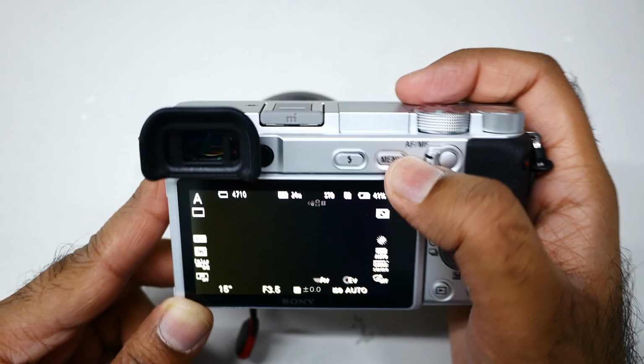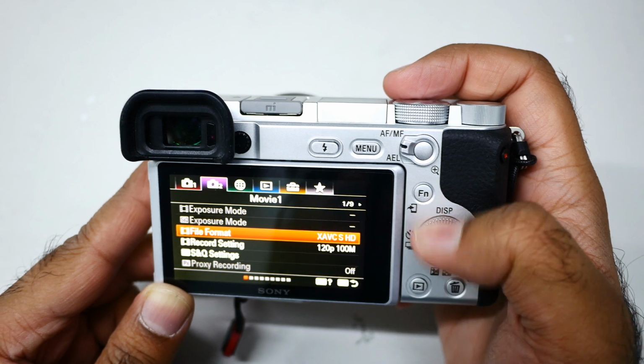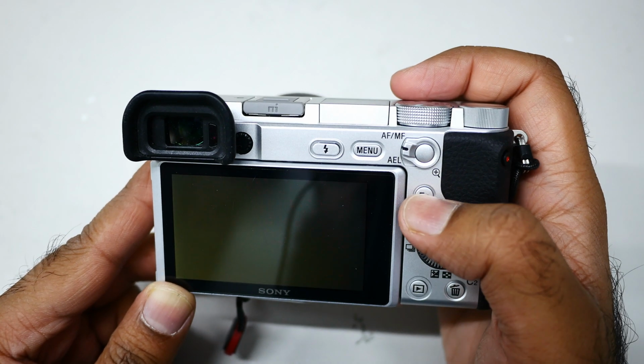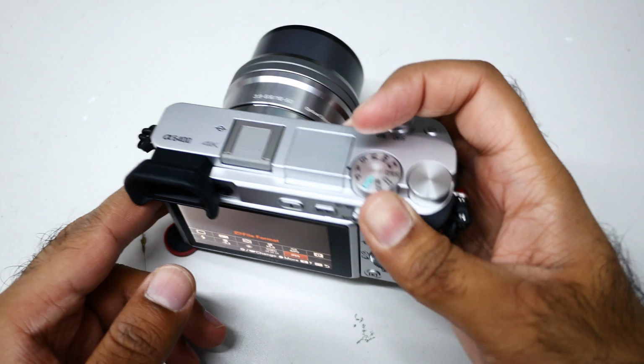So yeah, for video go to menu, camera setting, page 1. For photography, here is how you change.